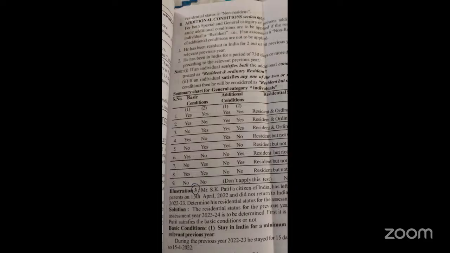That means in the previous year the individual stayed in India 182 days. And what is the second condition? Previous year stay in India 60 days plus out of 4 years he stayed in India 365 days. So next, what is the additional condition?